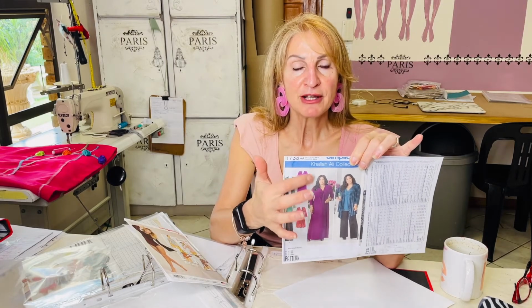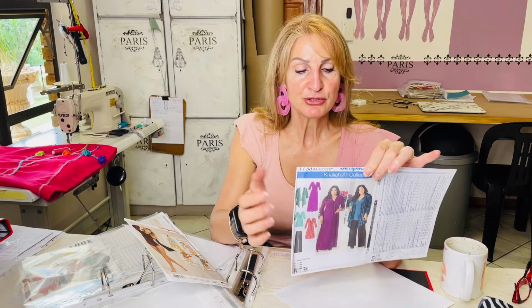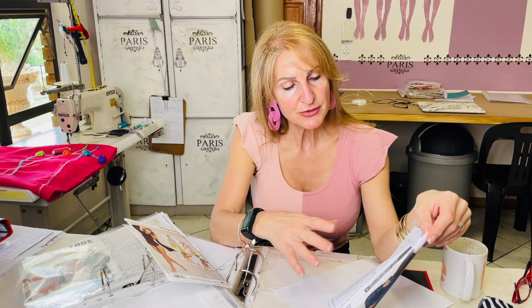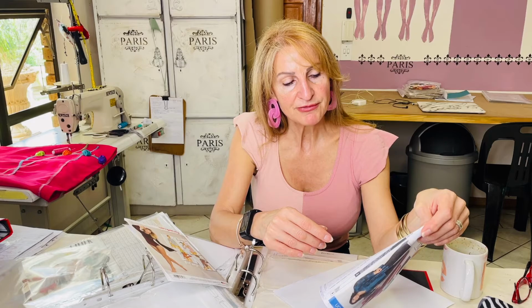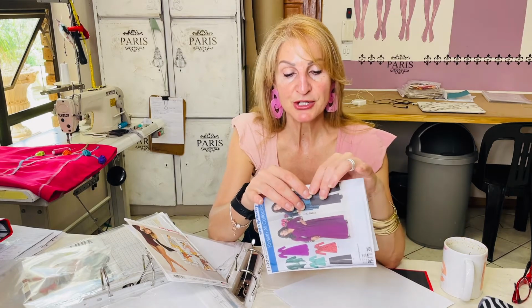Now this one here isn't as fitted, but it is a little bit more body hugging around the bust area and the midriff area. So this particular pattern, we are talking about suggestive fabrics. It's also to do with stretch knits, jerseys, lightweight double knits, stretch velvet, also a two-way stretch.